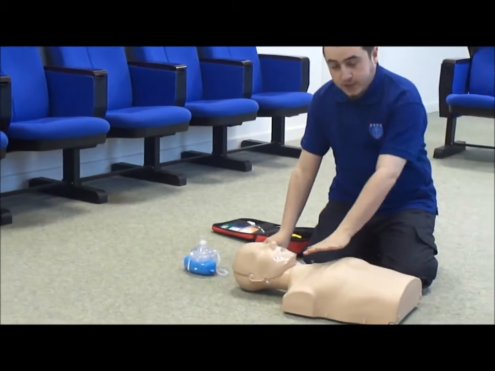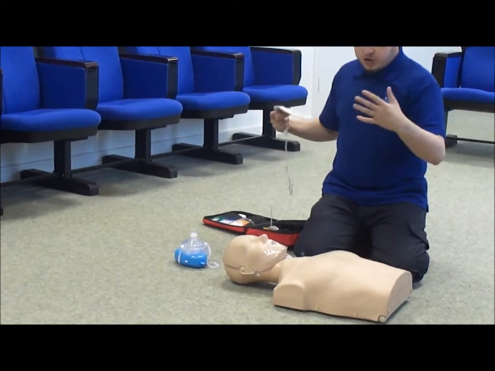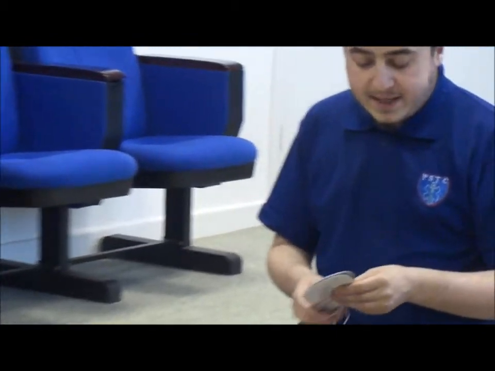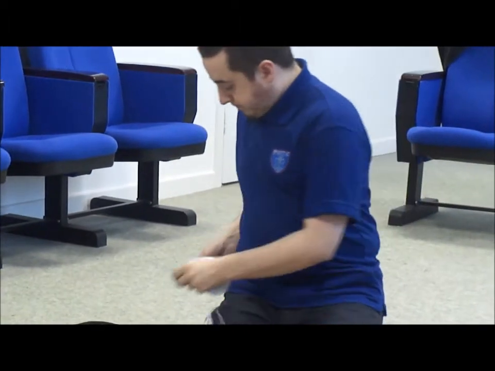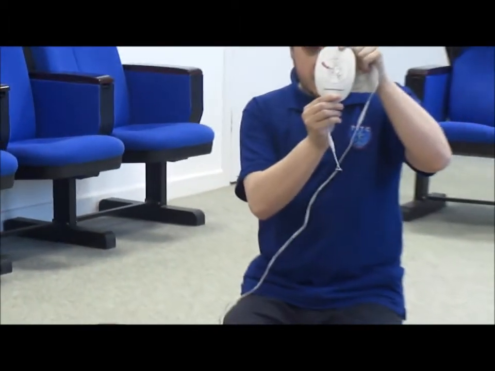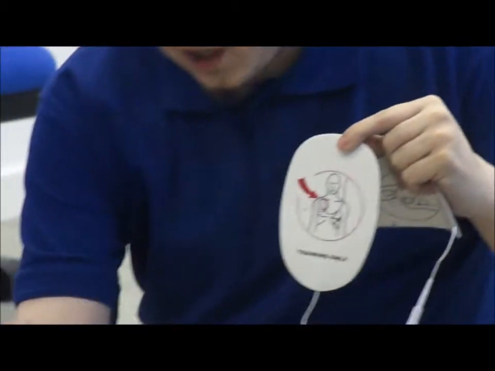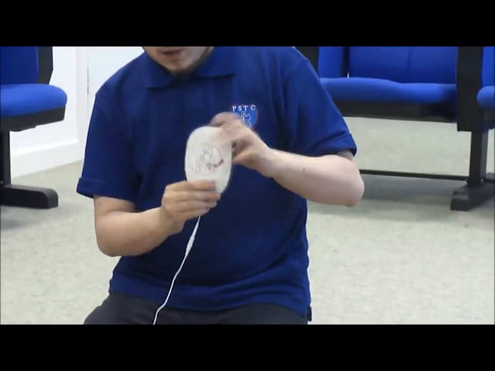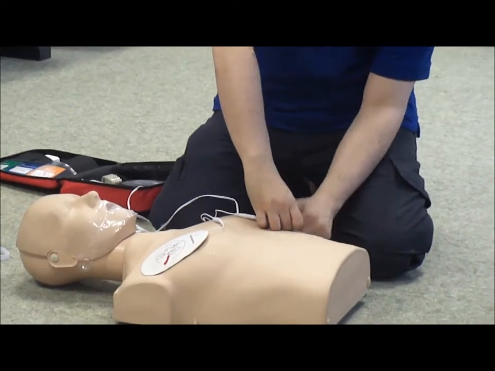So I'm going to make sure the chest is clean. There's nothing on it that can cause problems with putting on the pads, such as perspiration, piercings, pendants, chains, pacemakers, other things like that. And we apply the pads on our patient. As you can see here, it tells you exactly where you should put the pads. This one goes between the collarbone and the nipple on the patient. So we put on that pad like so. As you can see on this pad, it goes right under the breastbone. So you literally put it like so on the patient's chest.